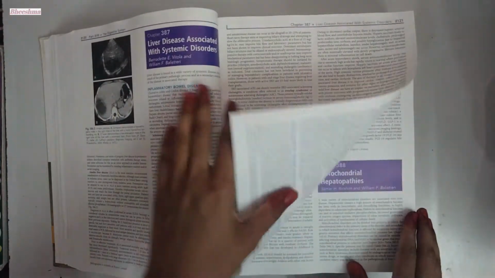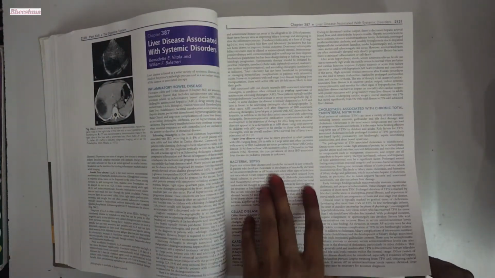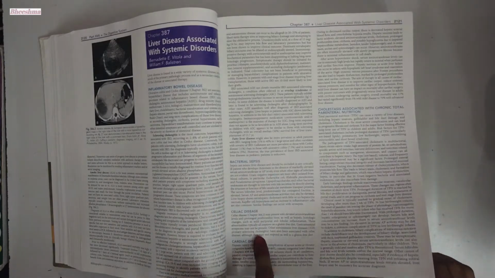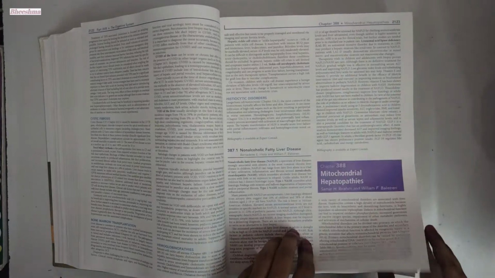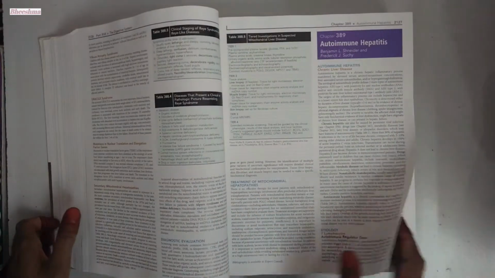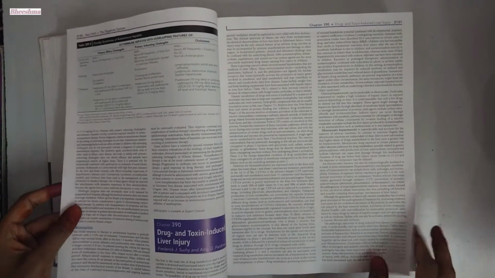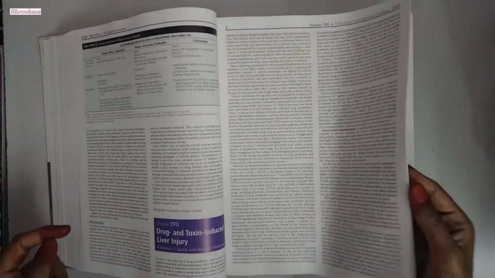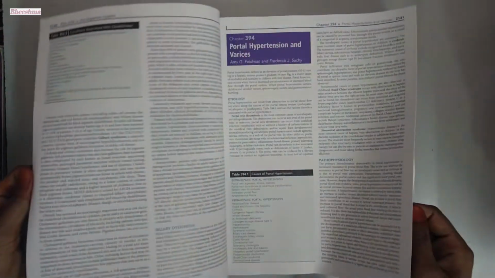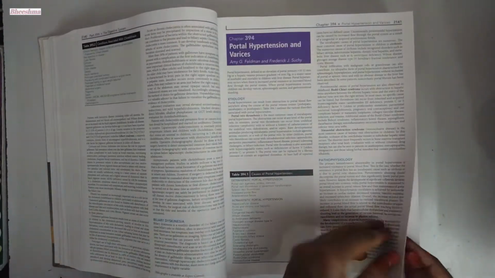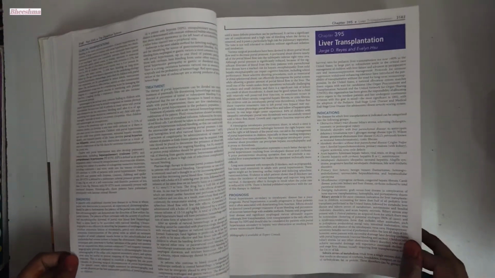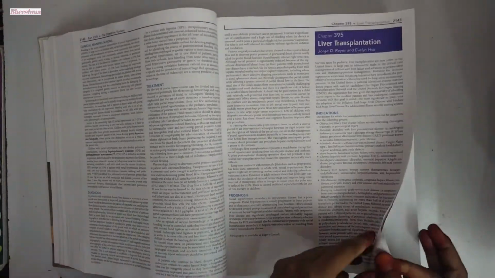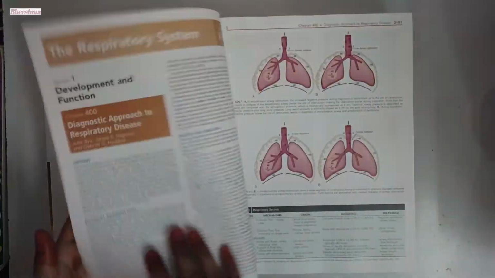Then liver disease associated with systemic disorders like bacterial sepsis, inflammatory bowel disease, celiac disease, cardiac disease, etc. Then mitochondrial hepatopathies. Then drug and toxin induced liver injury. Then portal hypertension and varices, like the main causes, pathophysiology, diagnosis, clinical features, treatment, prognosis. Then liver transplantation, and epigastric hernia.